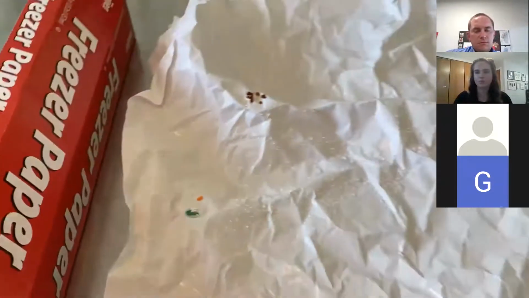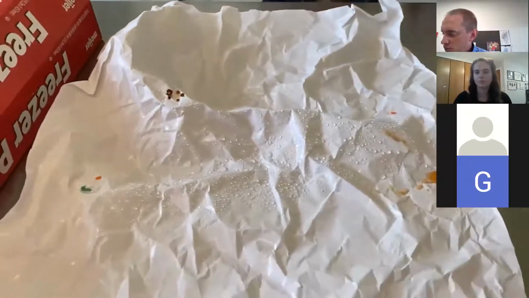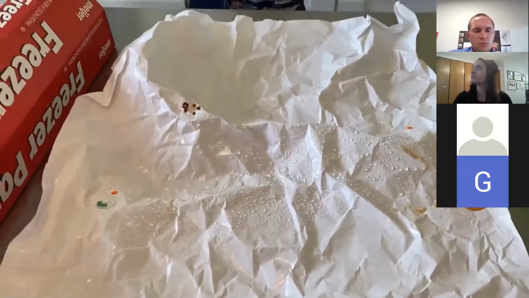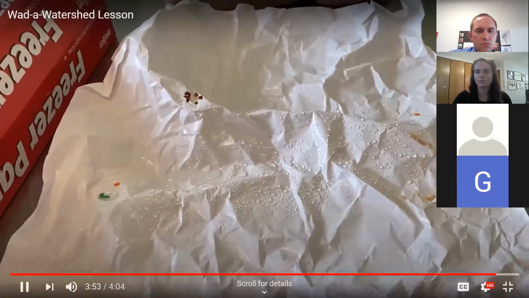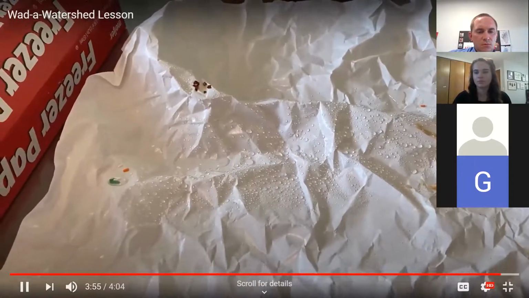All right, so just a couple ideas on things that you can do to show what your watershed looks like and show how important it is that we're thinking about our watersheds and thinking about how we need to make sure that they're on our minds and we're taking care of them.